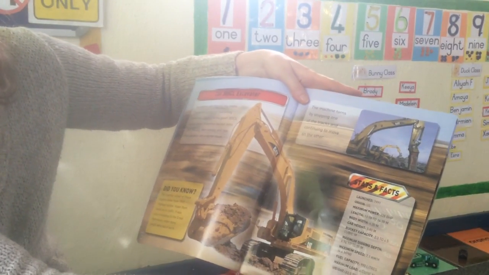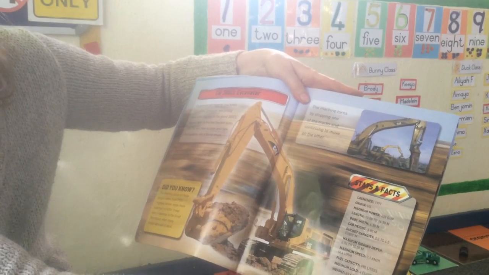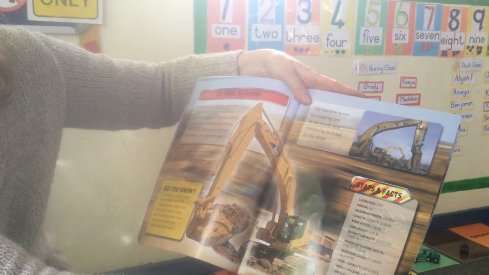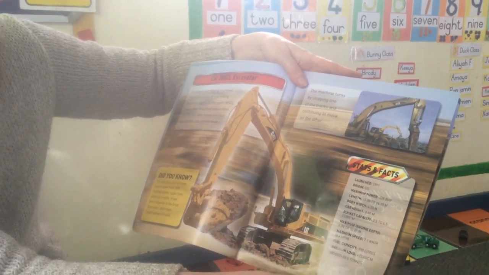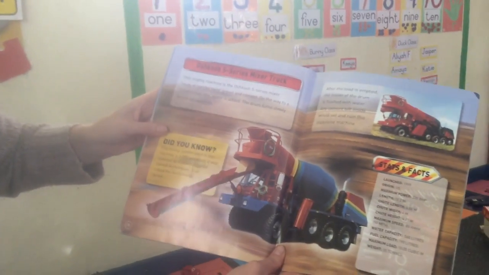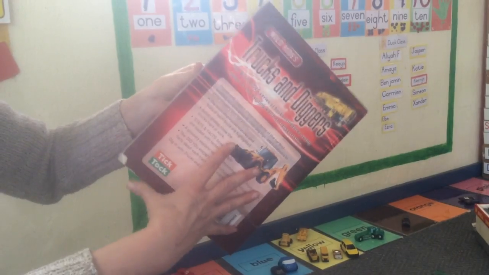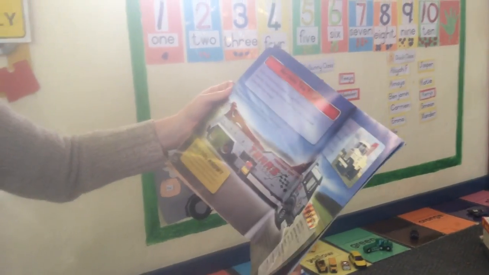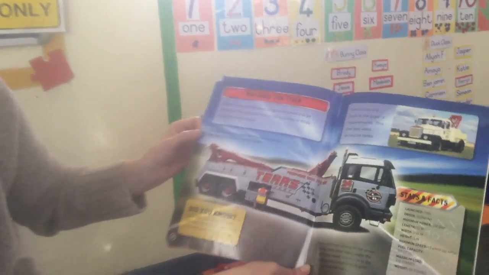And you've got to have special training. You can't just go and sit in these trucks and think they're going to just work. You've got to be taught how to use them. That's called an excavator. And here's your mixer again. So these are amazing, amazing trucks. And there's your tow truck.